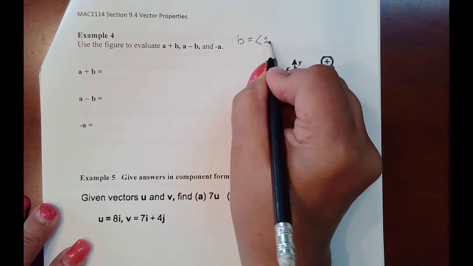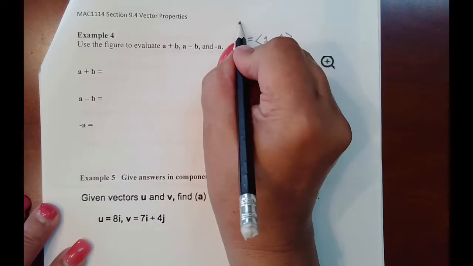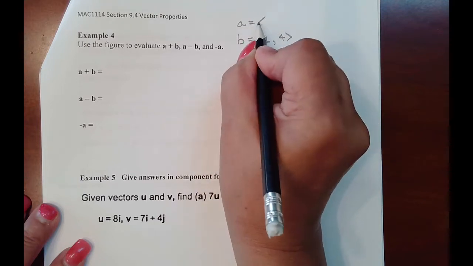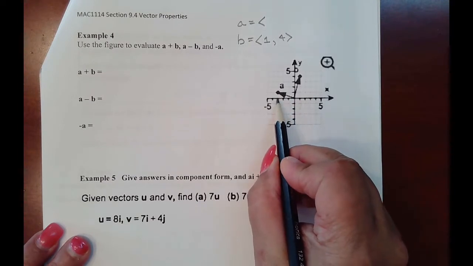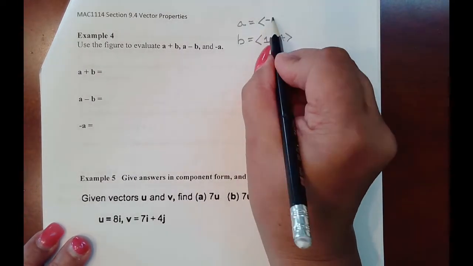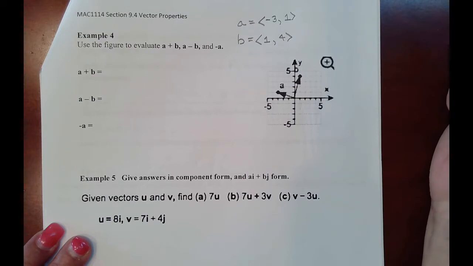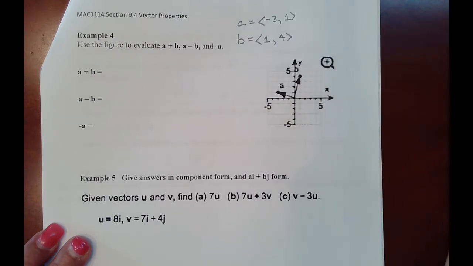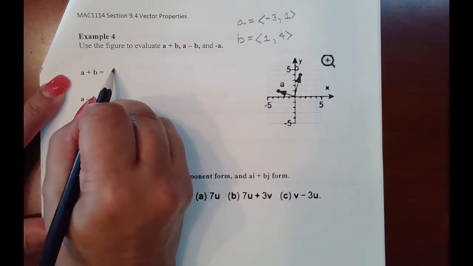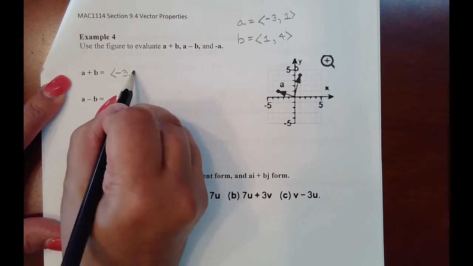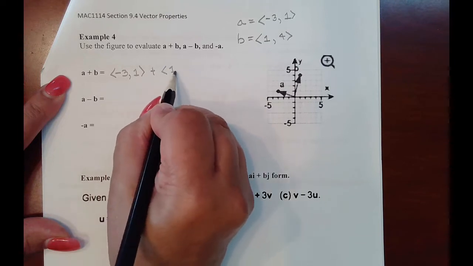Okay, let's list that here. Vector B is 1, 4. Vector A, on the other hand, and we'll list the components of vector A as well, is at -3 for the horizontal component, +1 for the vertical component. Okay, so now we can go ahead and do A plus B, A minus B, and then the opposite of A. Okay, so here's A, -3, 1, and we're adding that to vector B, which is 1, 4.